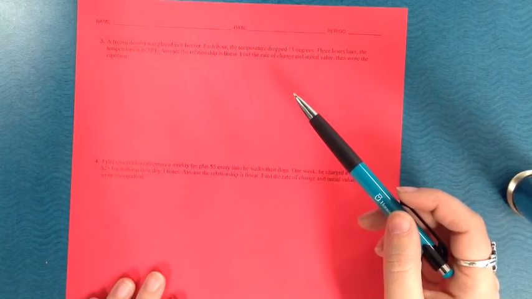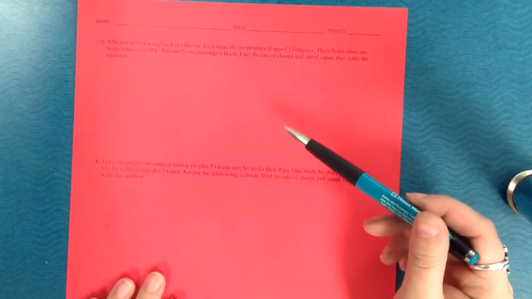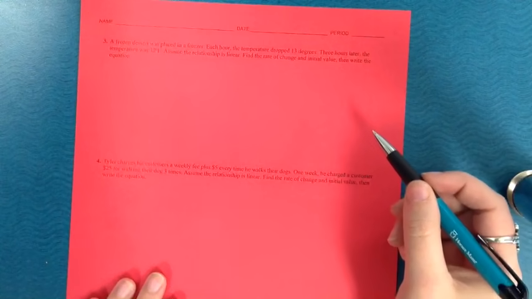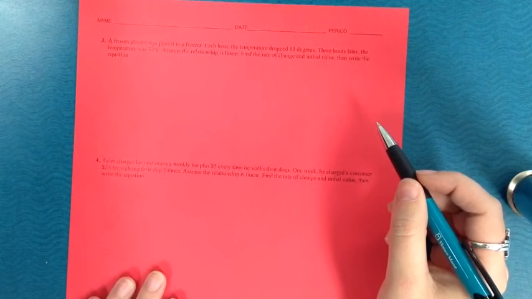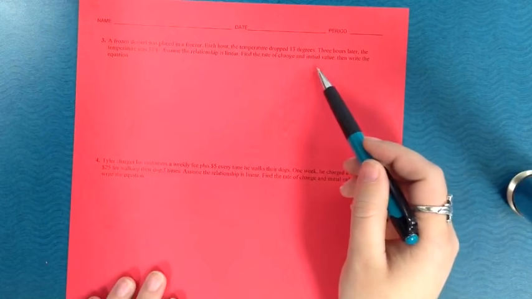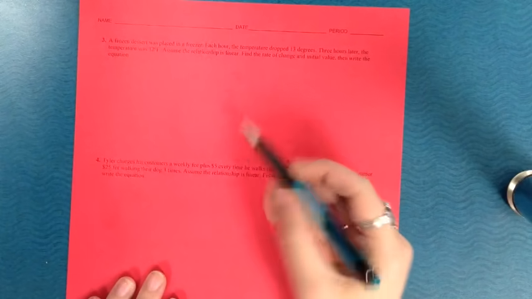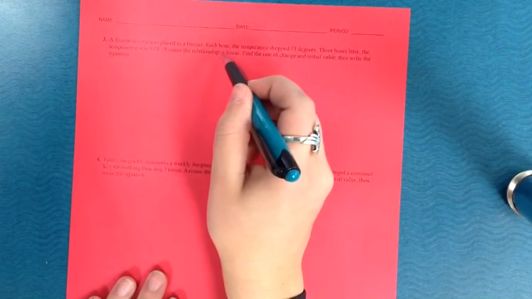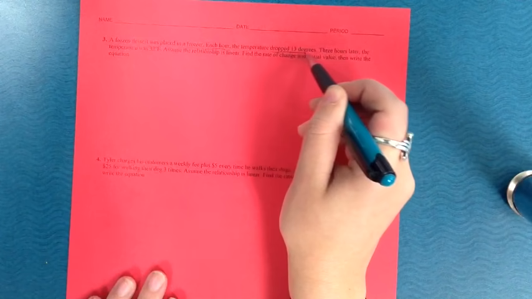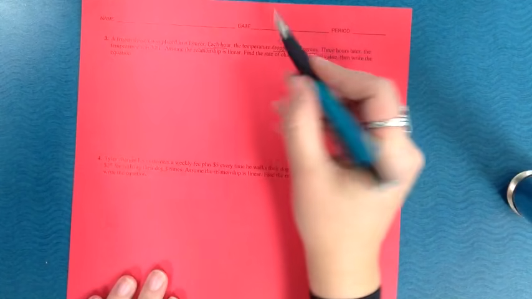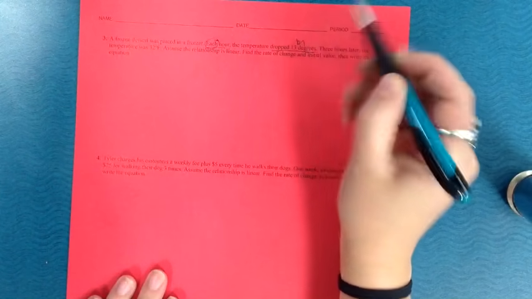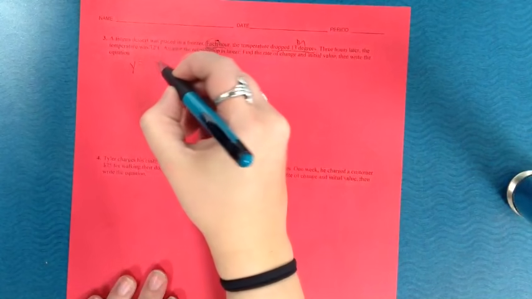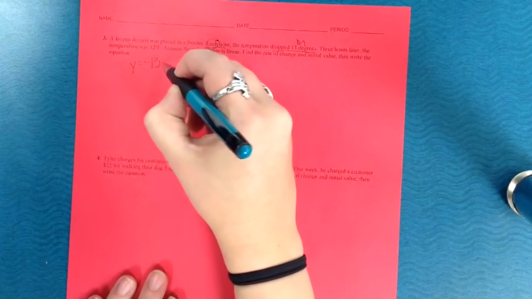All right, let's try one more. A frozen dessert was placed in a freezer. Each hour, the temperature dropped 13 degrees. 3 hours later, the temperature was 32 degrees Fahrenheit. Assume the relationship is linear. Find the rate of change and initial value, then write the equation. All right, so our first step is to find the rate of change. It says each hour, the temperature dropped 13 degrees. So that word each tells us that the 13 degrees is going to be our slope, our m value. So m equals negative 13 because we're dropping 13 degrees.